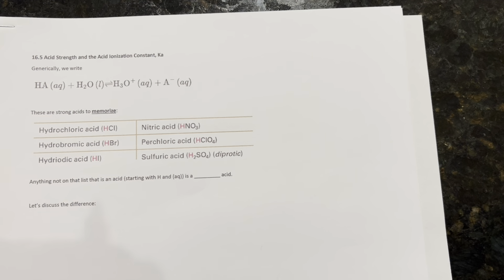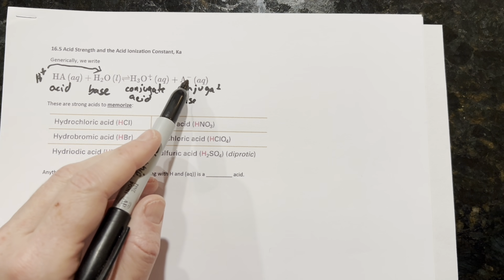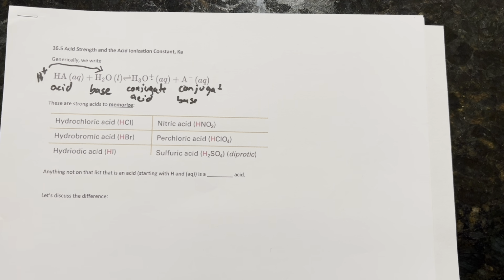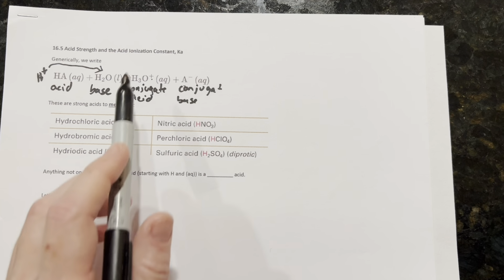This thing that accepted it over here will be the conjugate acid, and this will be the conjugate base. That's because the conjugate base can go over here and accept an H plus from this one, and the reaction can go the opposite direction.